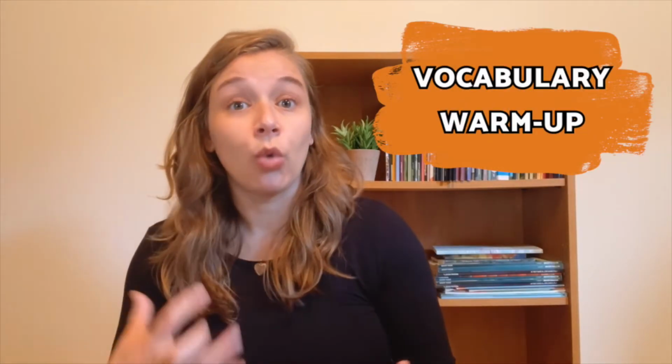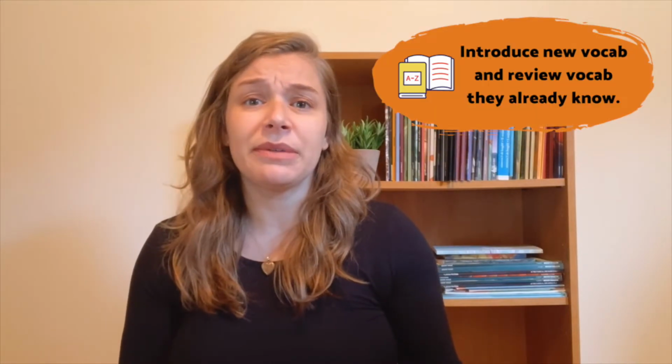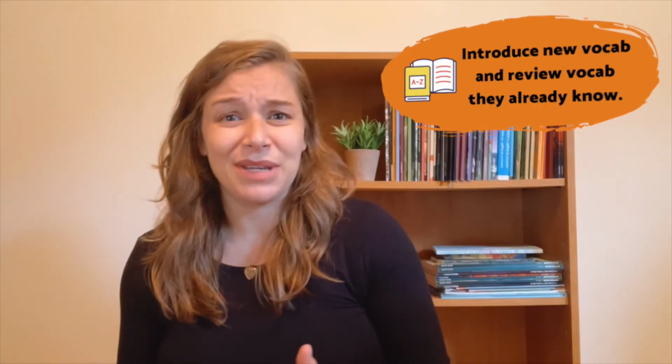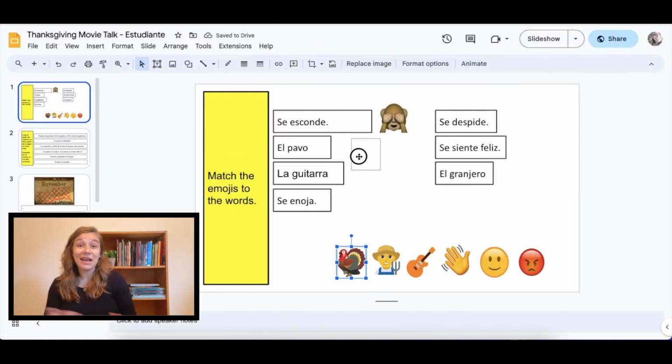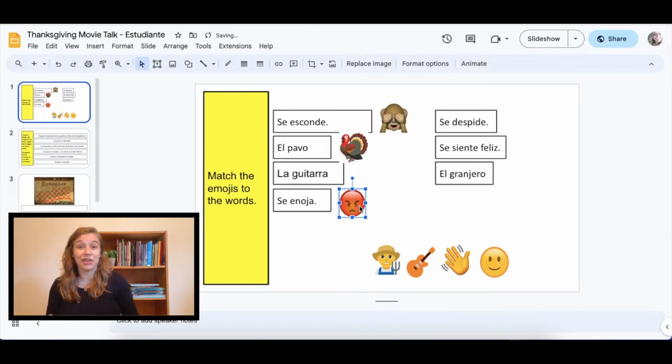What I like to start with is some sort of vocabulary warm-up or priming. Some of this vocab is going to be new to them, so I just want to give them a little chance to explore. Some of it's not new to them, but maybe it's been a little while or they just need a refresher. So we'll start with a simple emoji matching activity where they're seeing visuals and the words and they're matching them together.